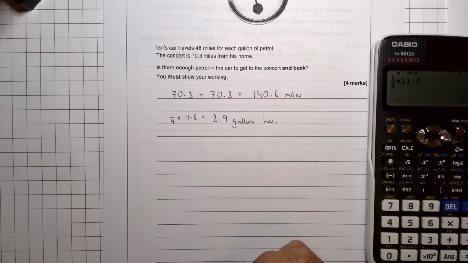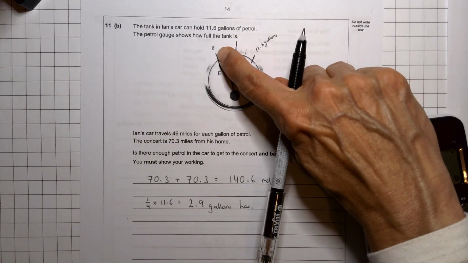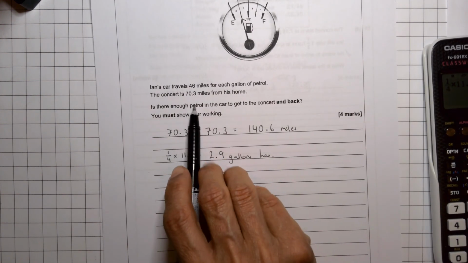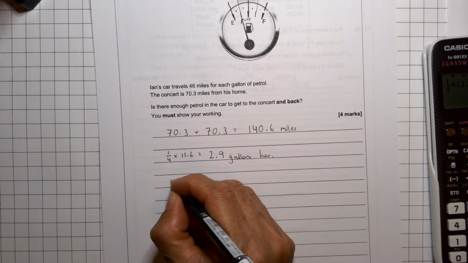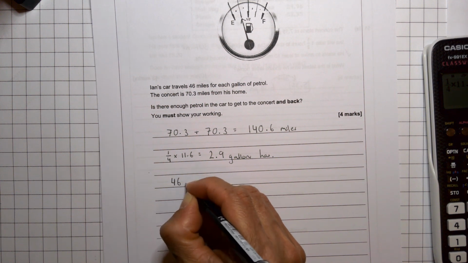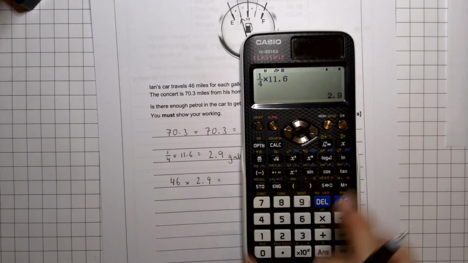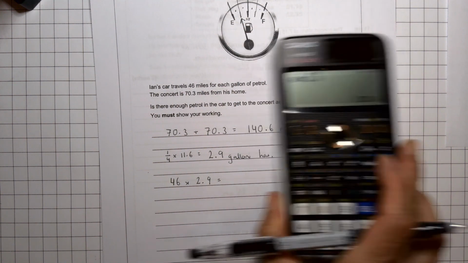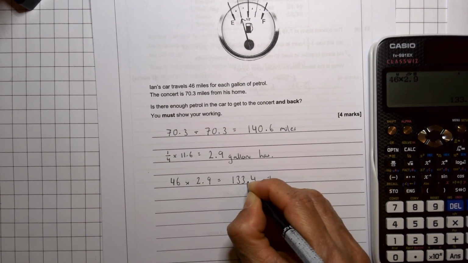Okay. If you want to do it a different way, when you're on this dial, you could have worked out half of 11.6, and then you can halve it again, and then you'd get 2.9. Right. Now they tell me that for 1 gallon you can do 46 miles. So he can do 46 miles for every gallon, but he doesn't have 1 gallon, he has 2.9 gallons. So when you multiply that together, 46 times 2.9, it turns out that he can travel 133.4 miles. So that's how far he can go.